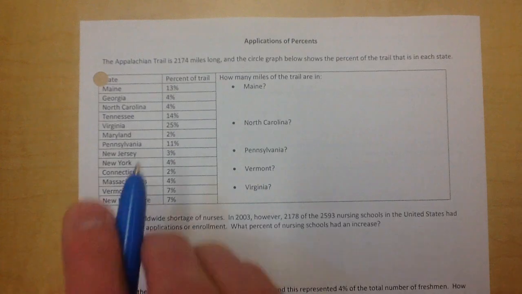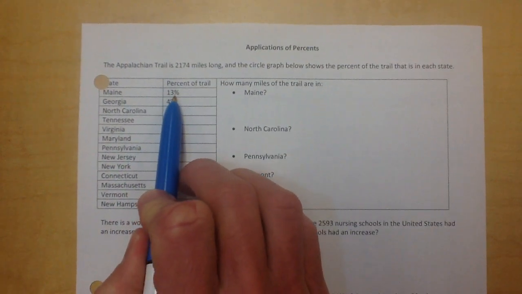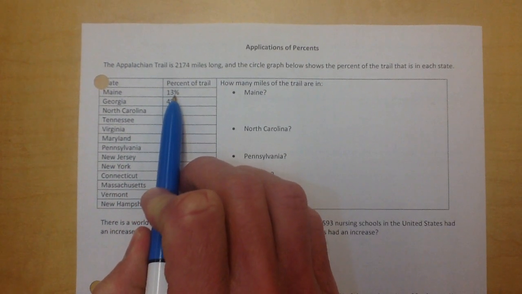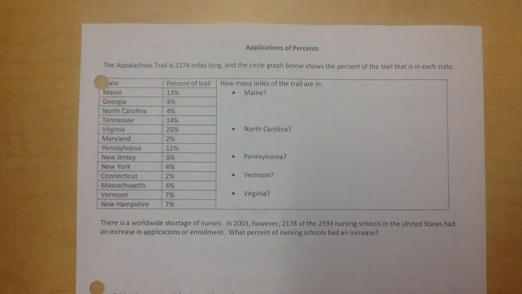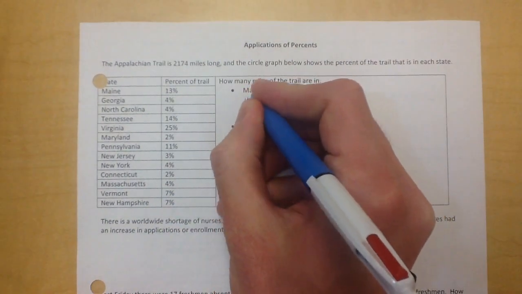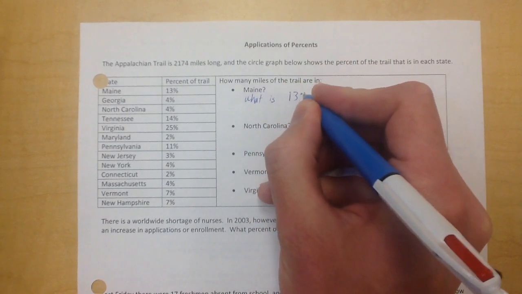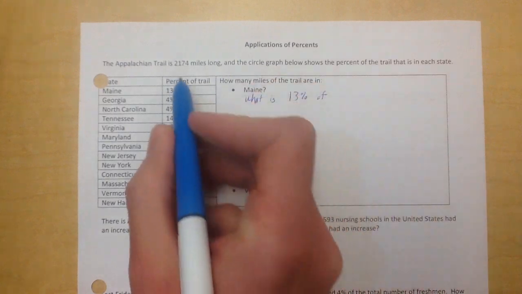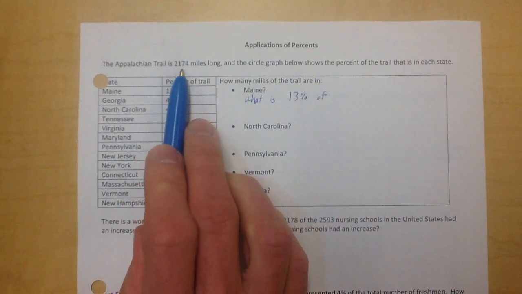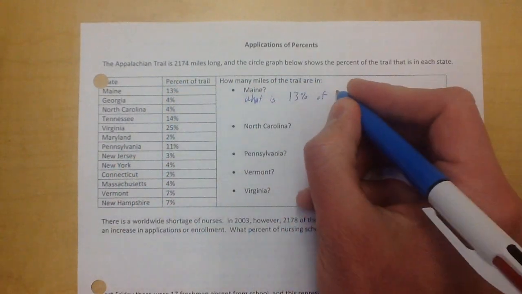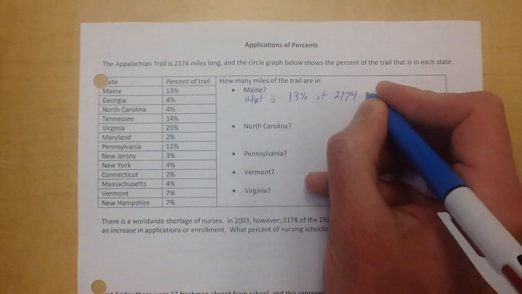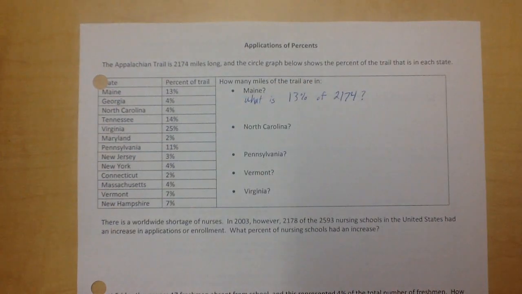So how many miles of the trail are in Maine? Well, I don't know. I do know that 13% of the trail is in Maine, and I don't know how many miles that is. So what I'm going to do is make a sentence out of what's going on in my head right now. So what is 13% of the total number? So 13% of that many miles is how much is in Maine, so it's 2174. So that's my question, and I'm going to turn that question into an equation, and then we'll solve that equation.